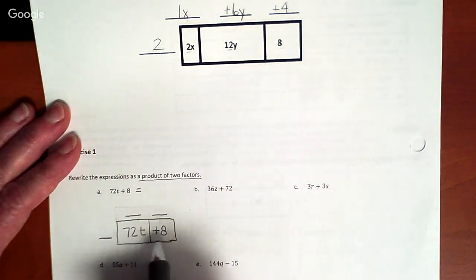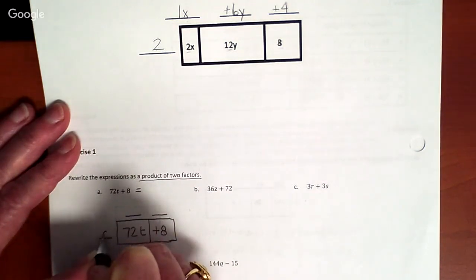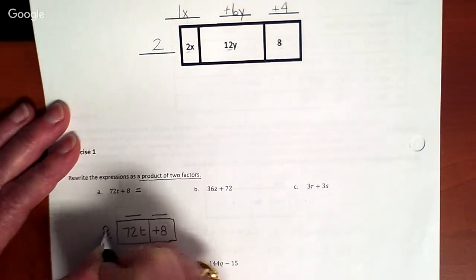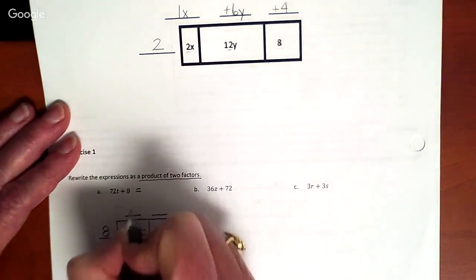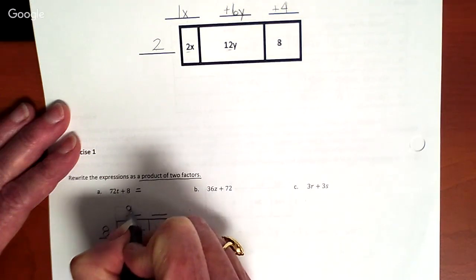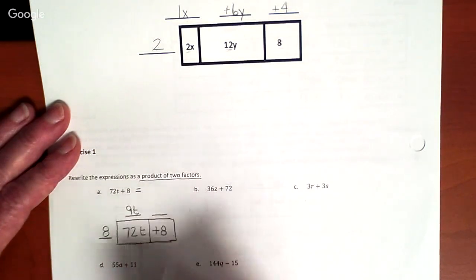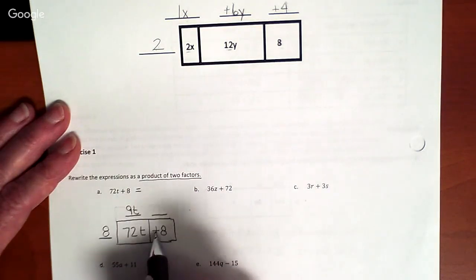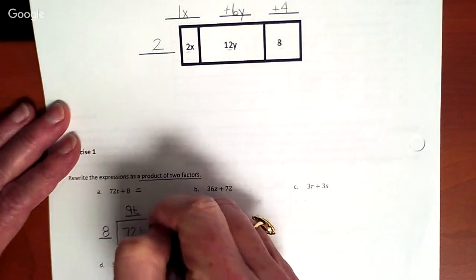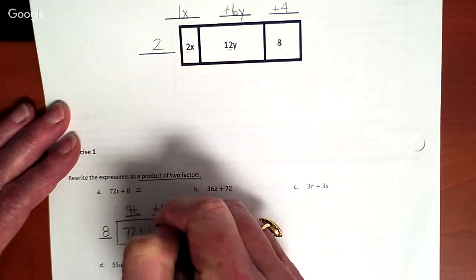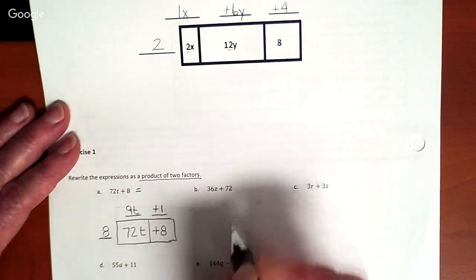So what common factor goes into both of these? Well, 8 goes into both of these. So I'm going to bring the 8 here. Well, 8 goes into 72 9 times. And I'm going to bring the t along for the ride. 8 goes into a positive 8 positive 1 time.